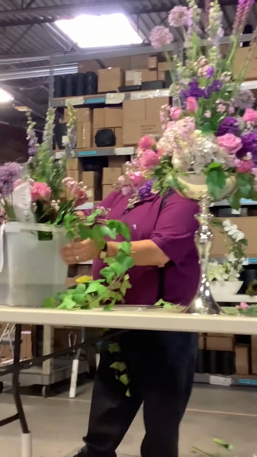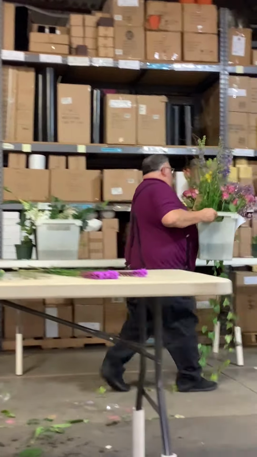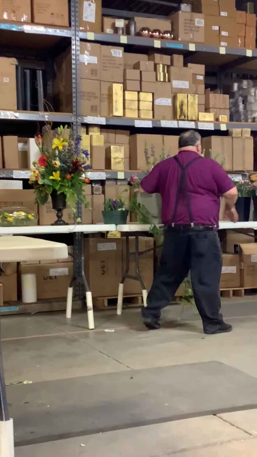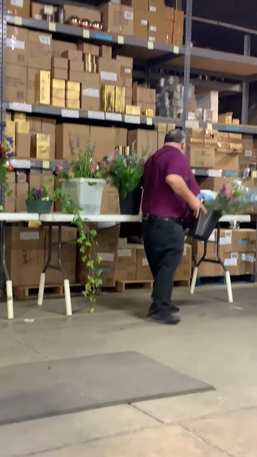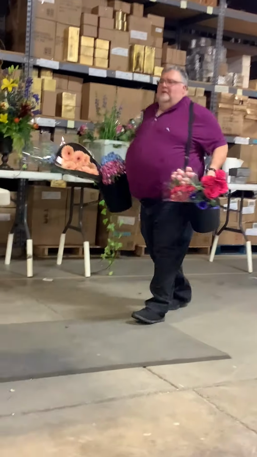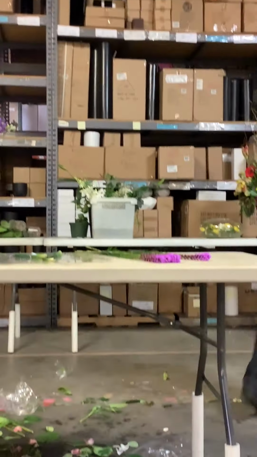Okay. So that's monochromatic. So pink would be considered the same color as purple.